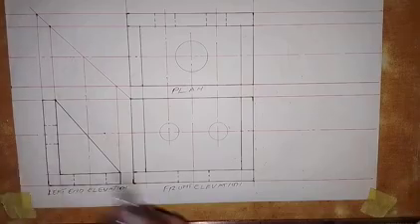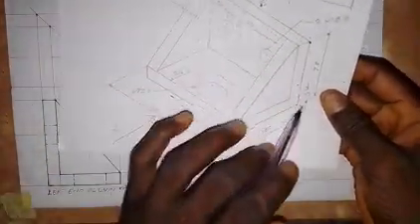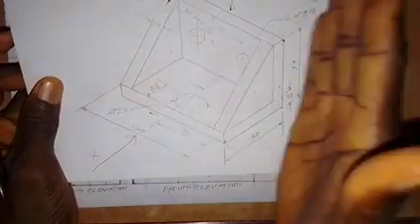To my channel. Here we want to draw the right end elevation of this object when we are looking at it in the right direction.